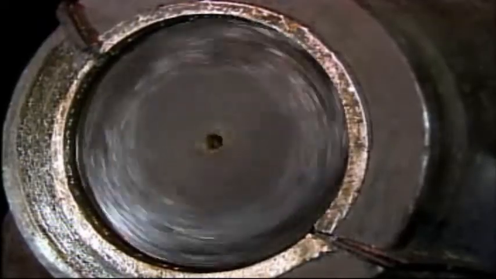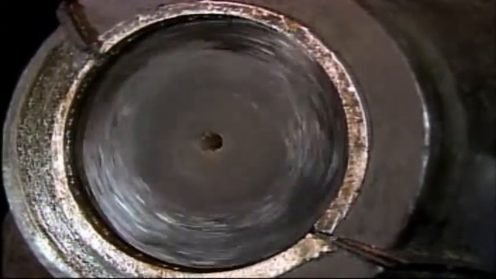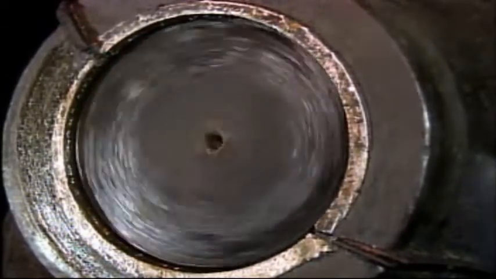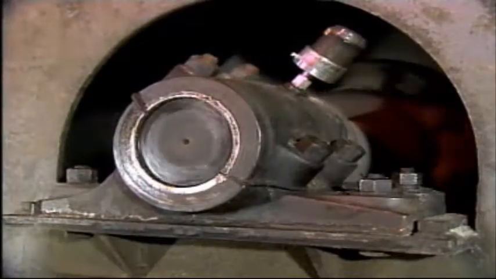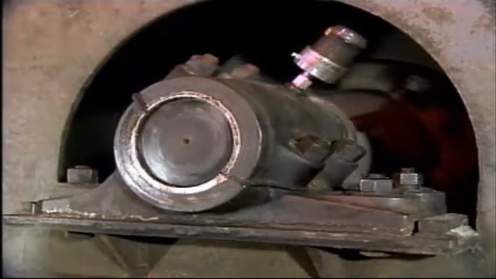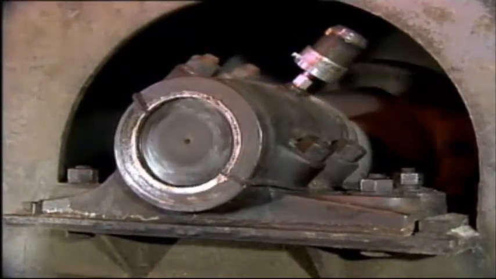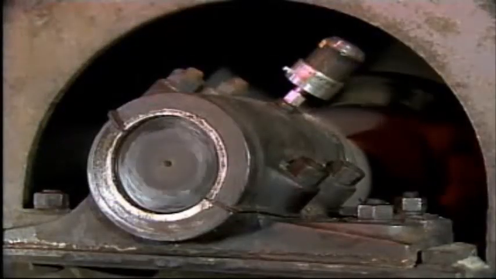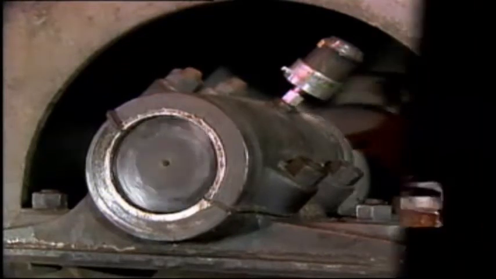This is a sleeve bearing. It's simply a round cylinder that supports a shaft rotating inside it. It's also called a journal bearing because the part of the shaft that rides inside the bearing is known as a journal. A journal normally rotates on a lubricating film of oil or grease. The lubricating film separates the journal from the bearing surface.